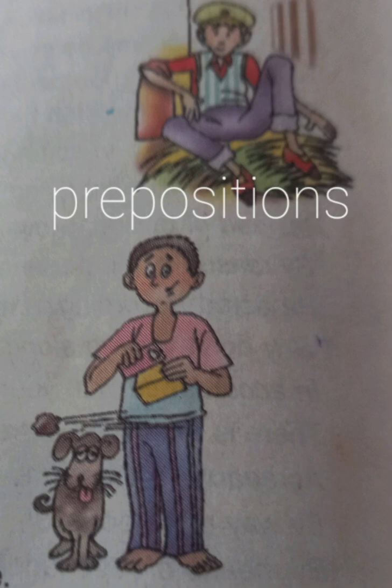Then prepositions may be arranged like this: we can say that there are some simple prepositions, some compound prepositions, and some phrase prepositions. Simple prepositions, you can say, are at, by, for, from, in, of, off, on, out, through, till, to, up, with. Prepositions of place, time.